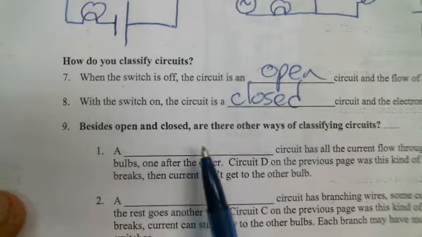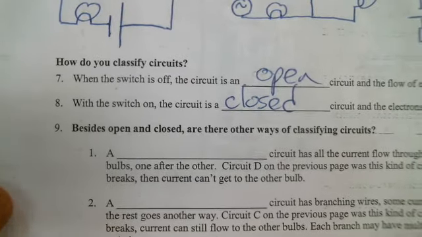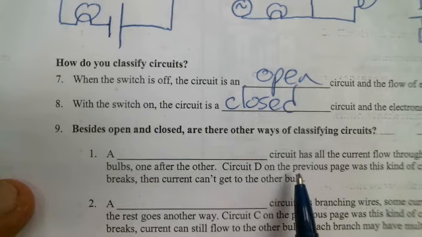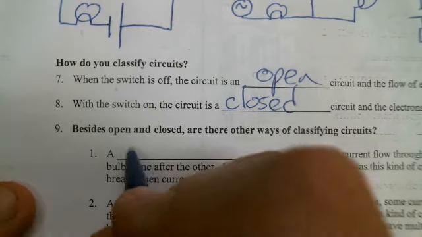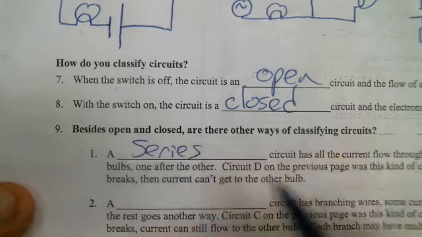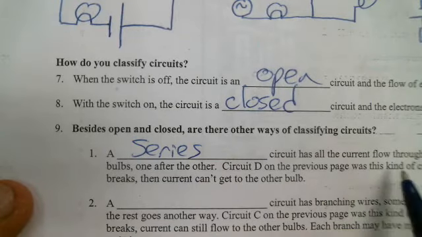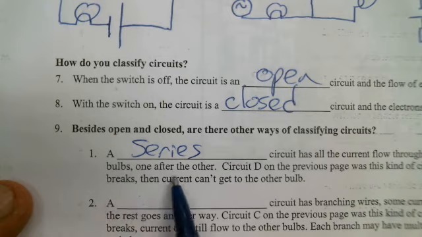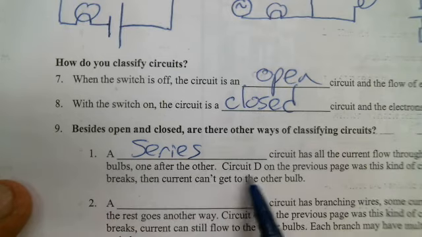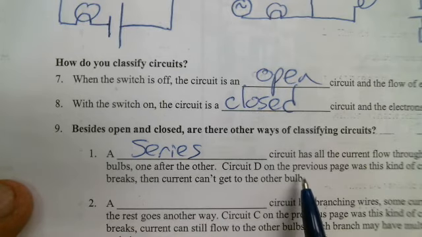Besides open and closed, what are other ways of classifying circuits? Okay, we have a series circuit. All the current has no choices whatsoever. It has to go through the resistors one after the other. Circuit D on the previous page is this kind of a circuit.